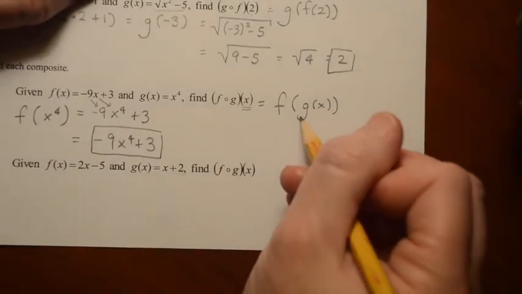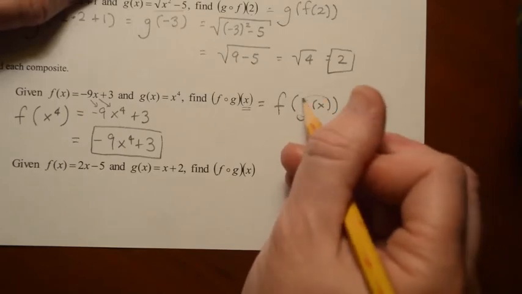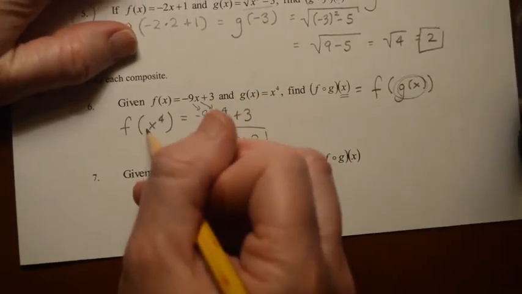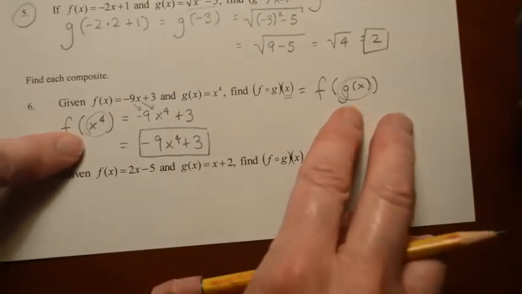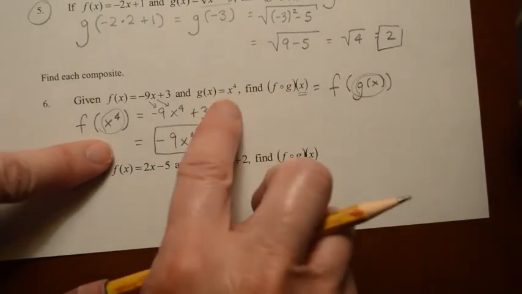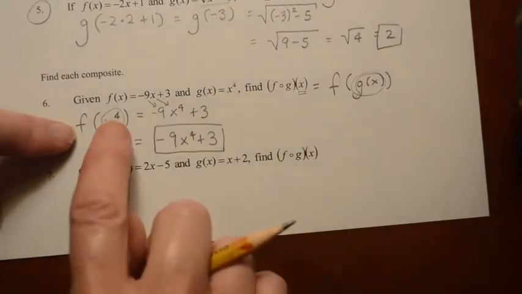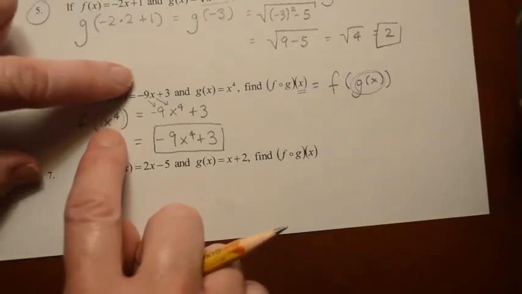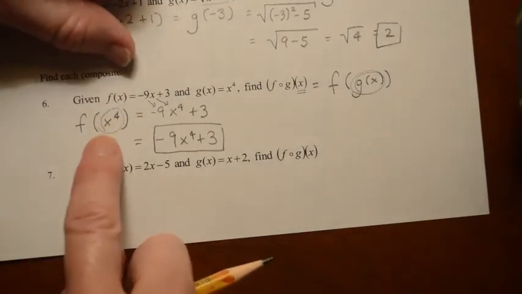So again, what we do is we just replace g of x in here with what g of x is in the problem. It's just x to the 4th. So from here to here, we just replace g of x with what it says in the equation. And then we just use our f function and fill in everywhere we see an x with this right here, x to the 4th.